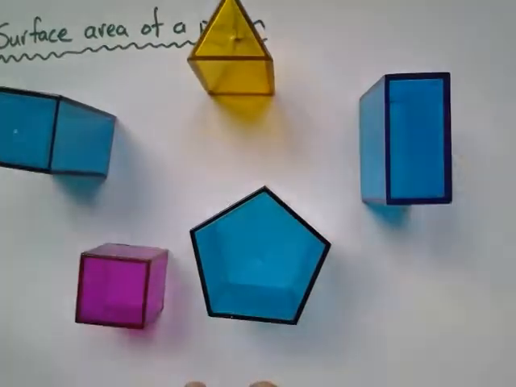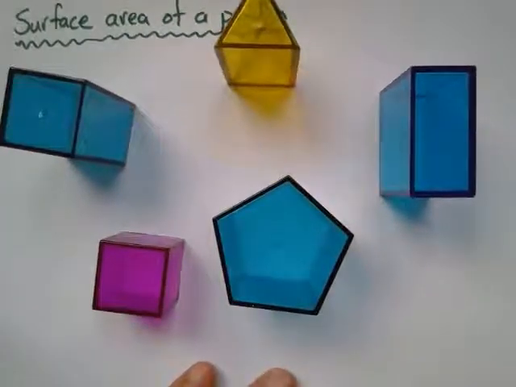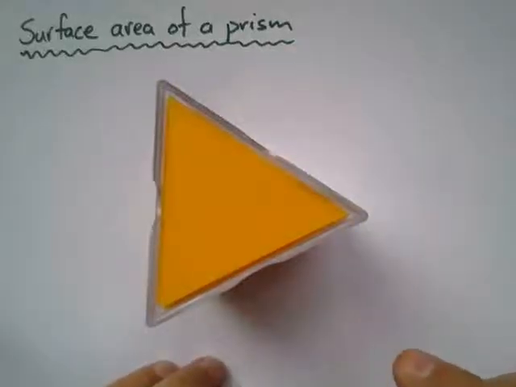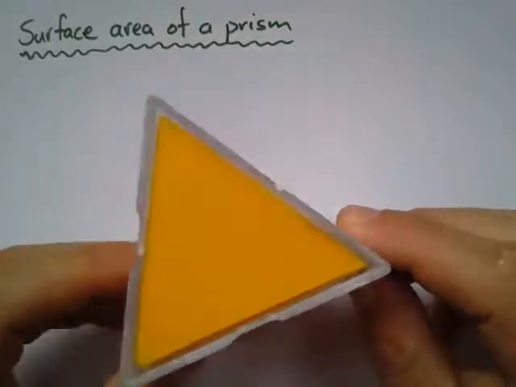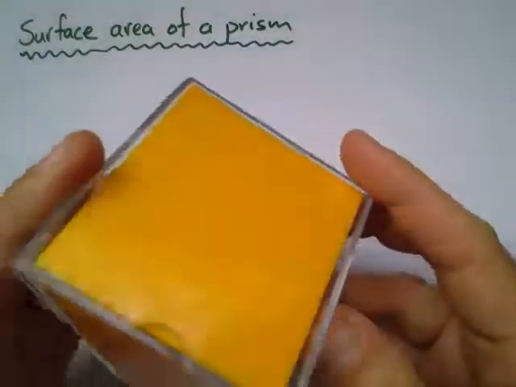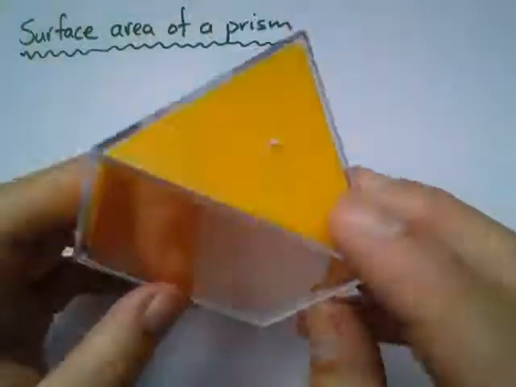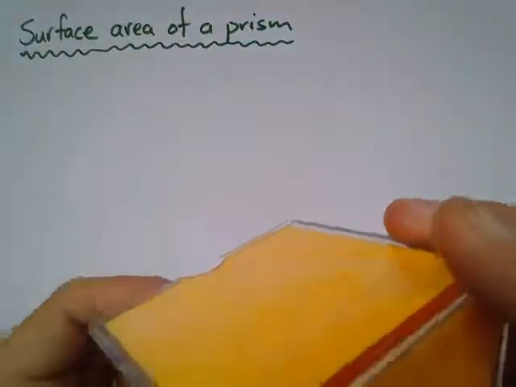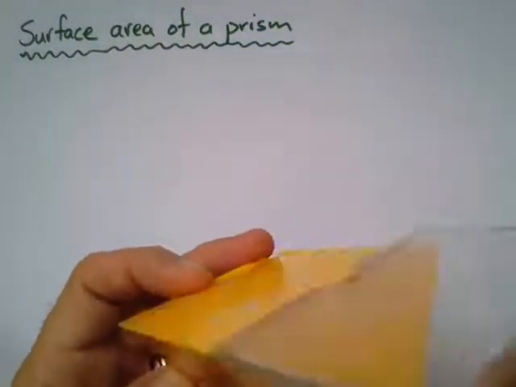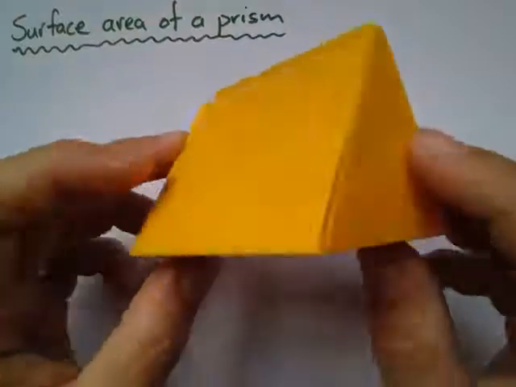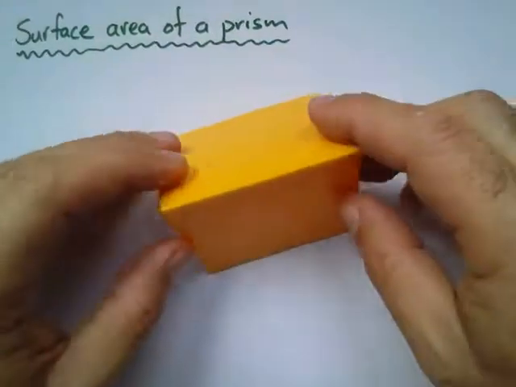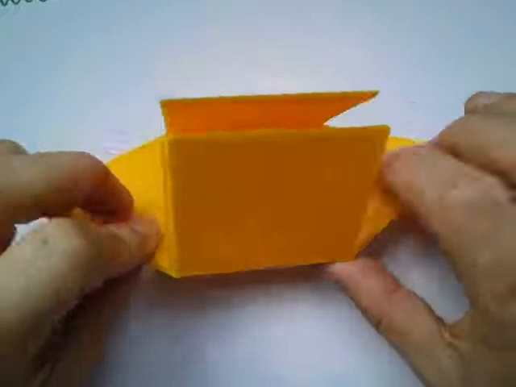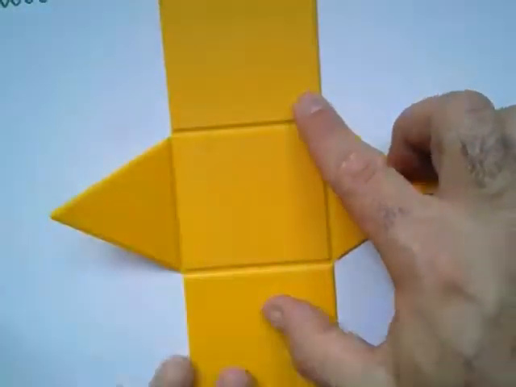So I'm going to use that information to calculate the value. Now one of the ways that you can do it is by using a net. You don't have to use a net, I'll just show you what the net is. Here we have a triangular-based prism because this side and that side are the same. What I do with the net is I kind of unfold the shape. Okay, so there's my triangle. I'm going to put it down and unfold it into a two-dimensional shape.